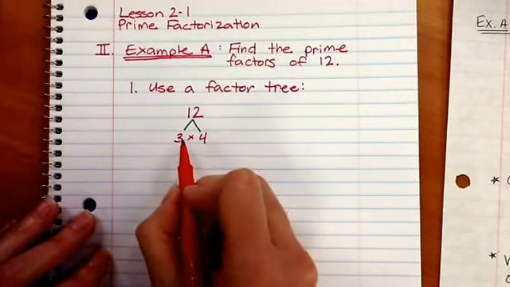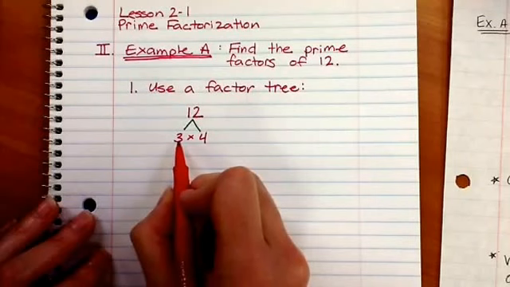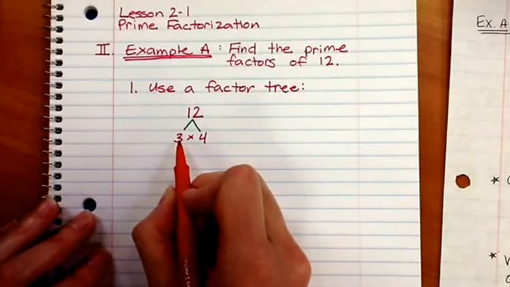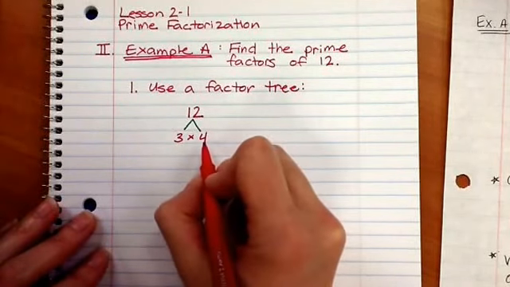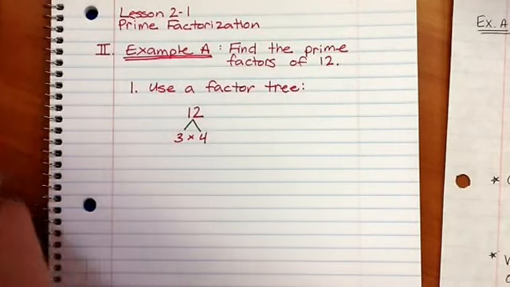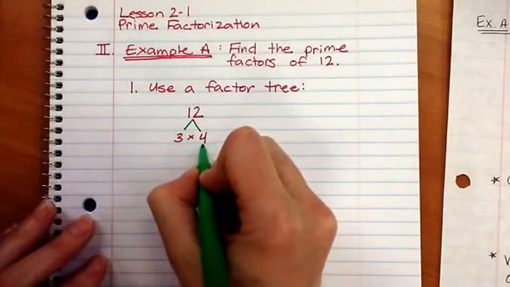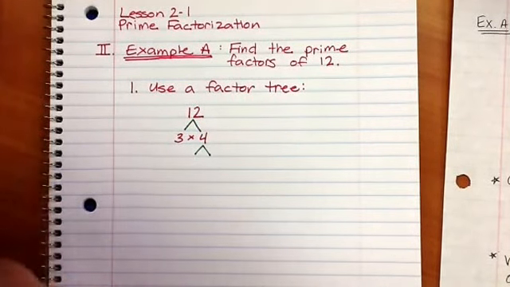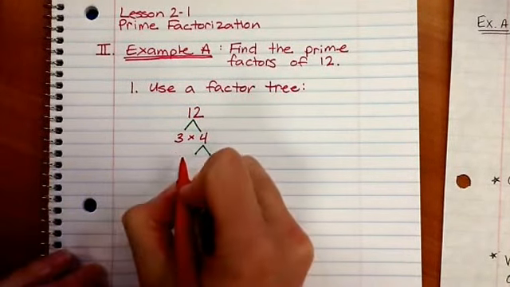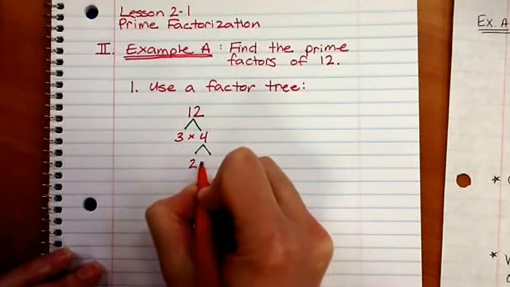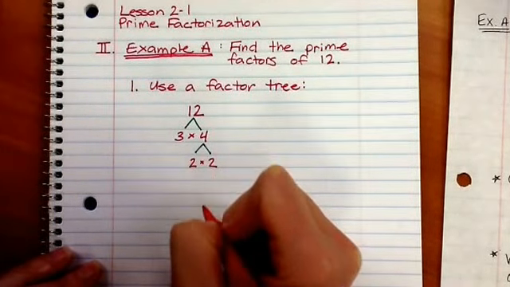So now I look at my next two numbers and I see 3 is a prime number. I can't take this down any further. So I look to 4. 4 is a composite number, so I can create a branch off of the number 4. And here I know that 2 times 2 will give me 4.